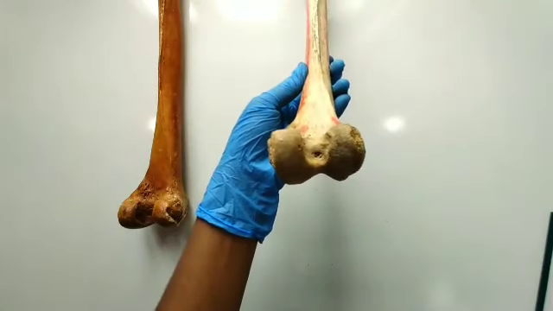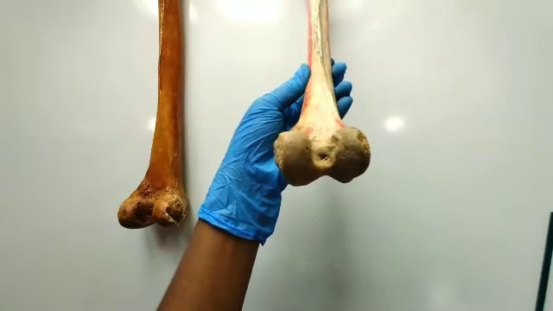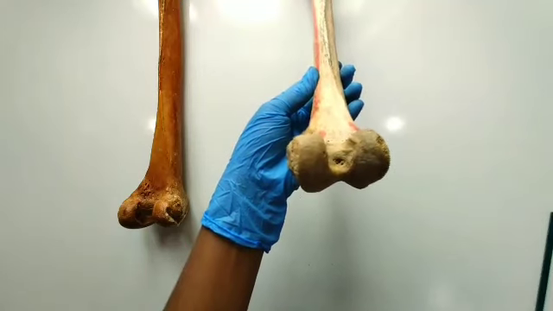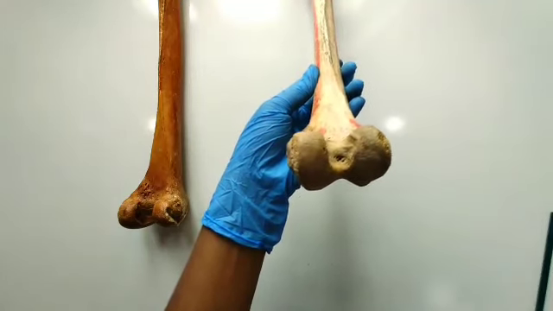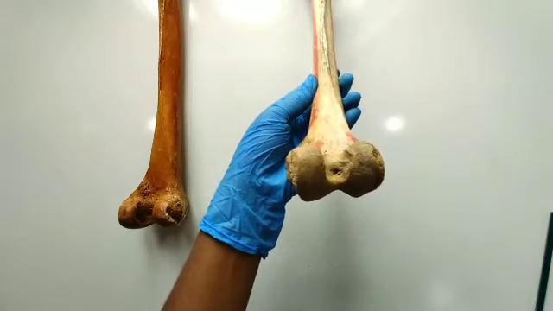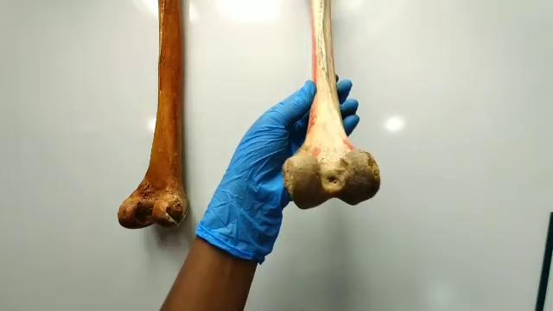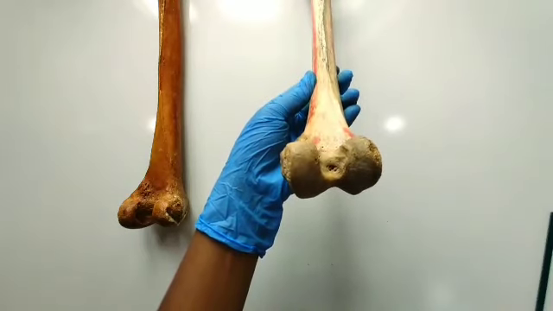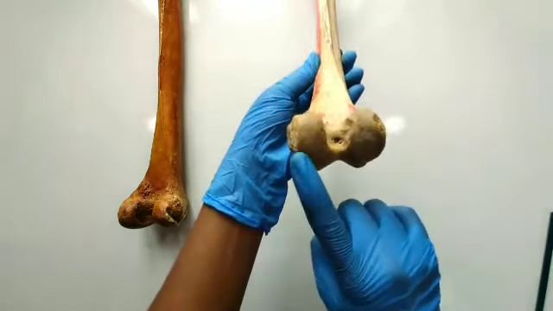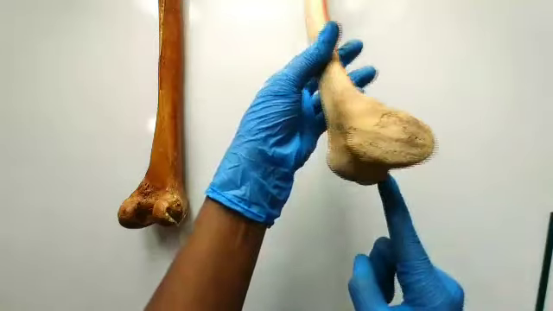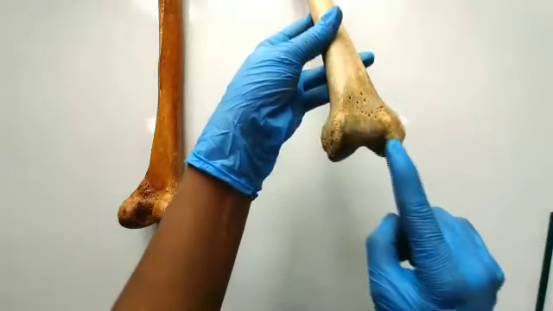Apart from these, two articular surfaces are also present in the lower end of femur. These are the patellar articular surface and the tibial articular surface. The patellar articular surface articulates with the patella, and the tibial articular surface articulates with the tibia. So here you can see one smooth part which extends this much.